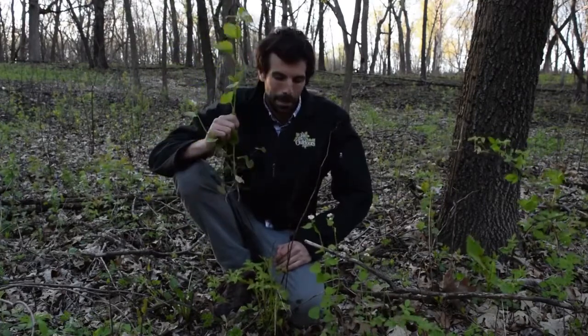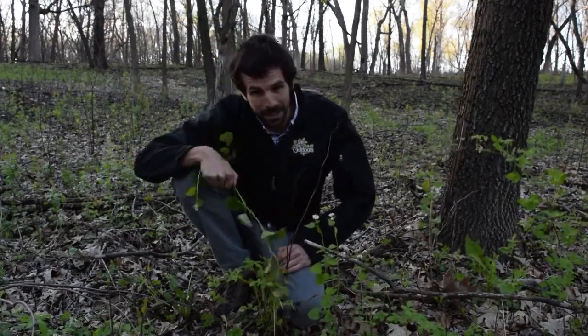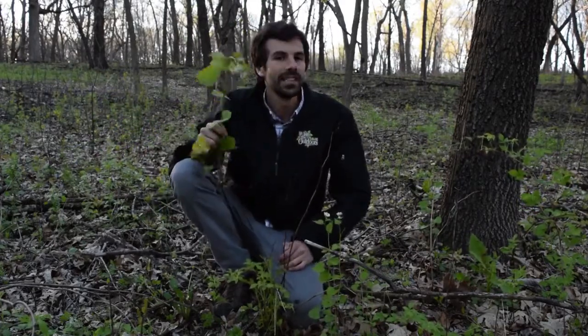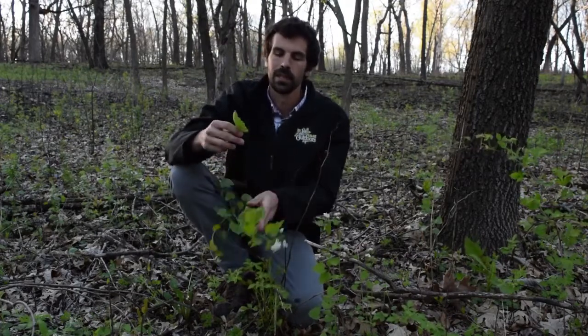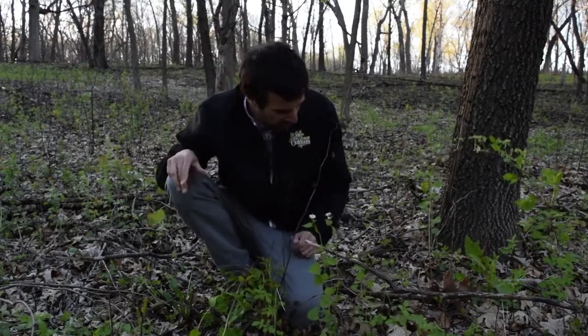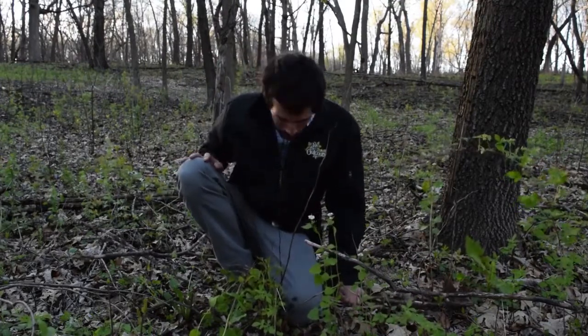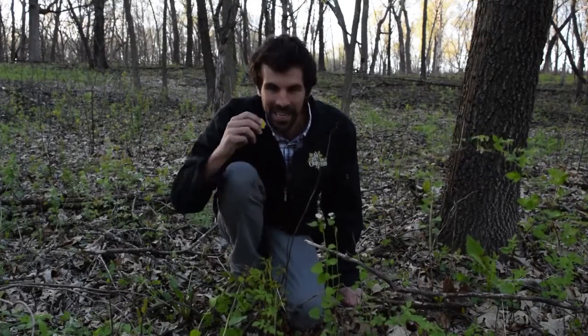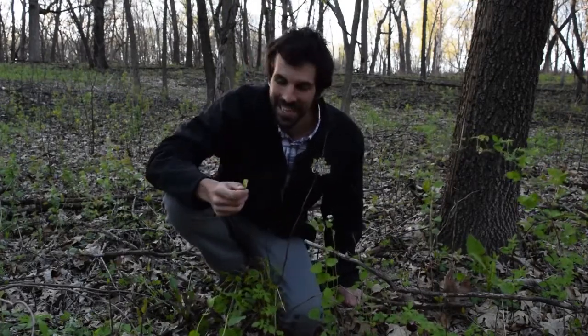But the best way to stop invasive species, in my opinion, because they're already established in many places, is to find a use for them. So, let's take garlic mustard for example. That was a bad example. Let's try another one. Okay, there we go. Garlic mustard actually tastes pretty good.